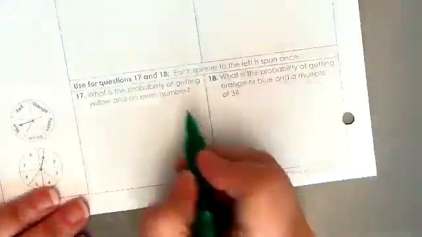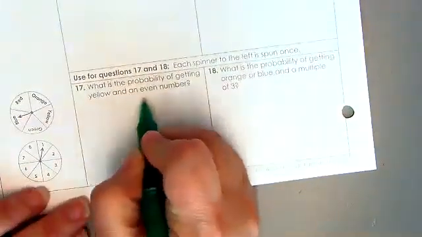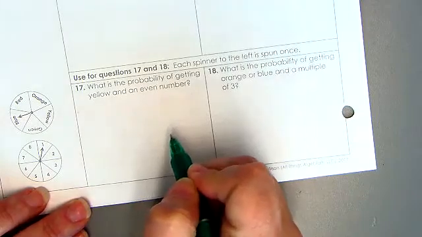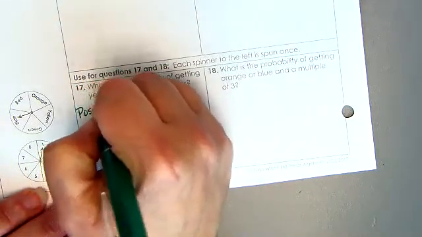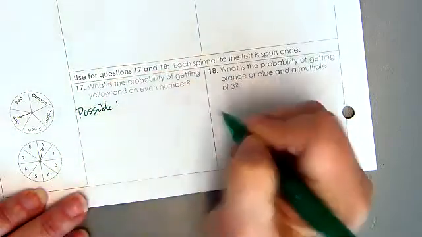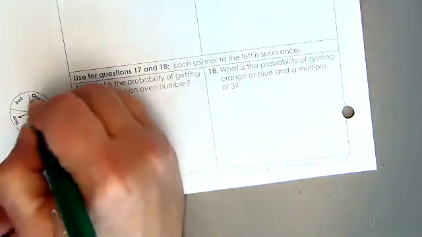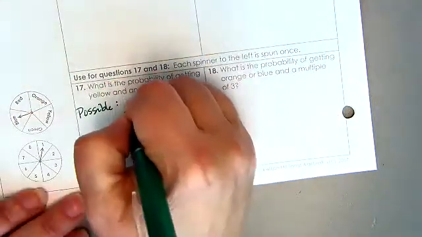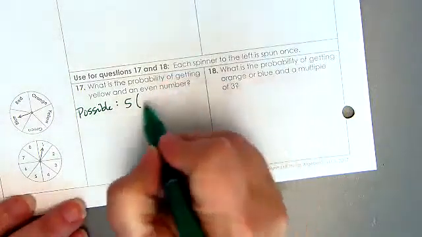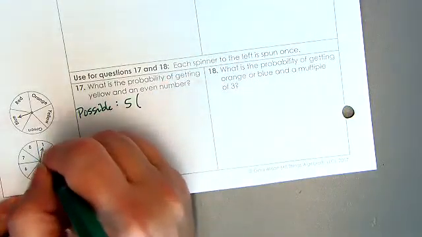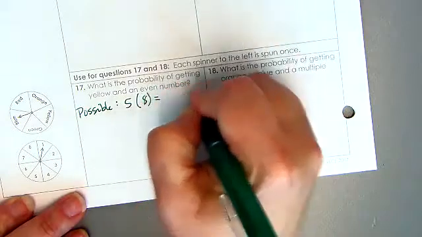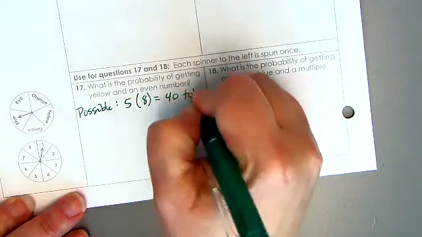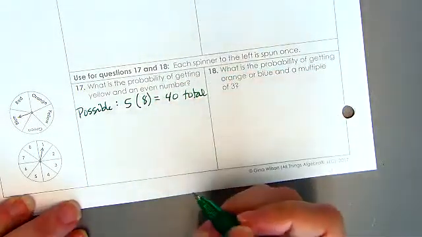Jumping down to 17. What is the probability of getting yellow and an even number? All right, we've got to do the possible outcomes. How many possible outcomes? So that's going to be yellow, so that's this spinner. There's 1, 2, 3, 4, 5 options, times an even number, so this is this spinner down here. 1, 2, 3, 4, 5, 6, 7, 8. So I'm doing 5 times 8, which gives me a total of 40. 40 is my total possible outcomes.